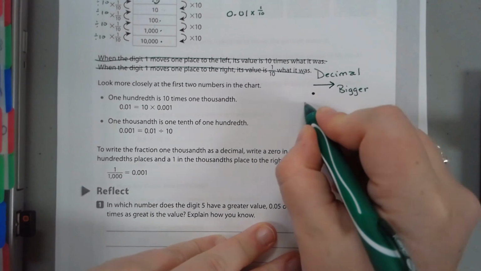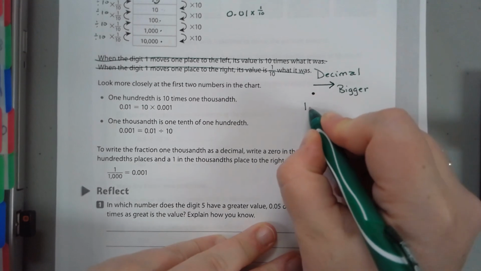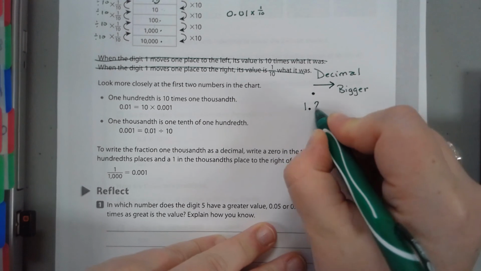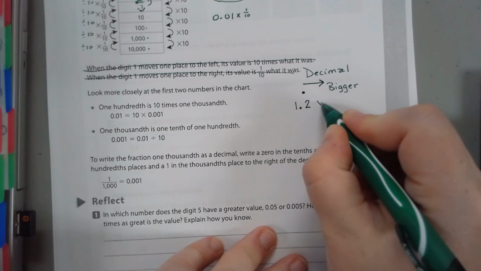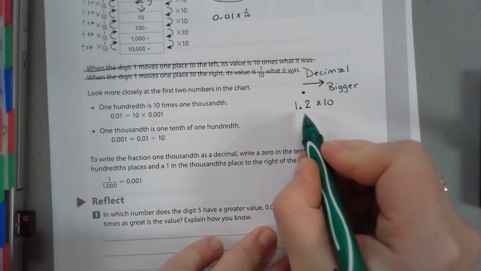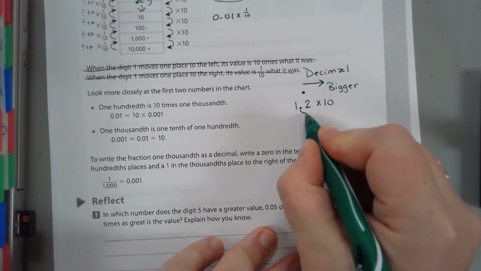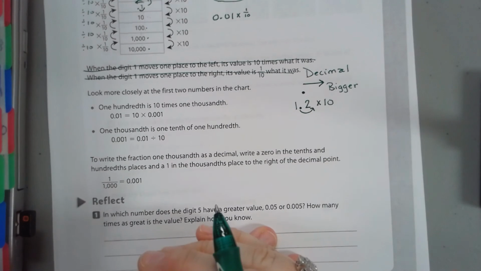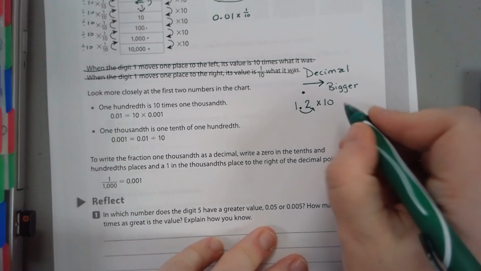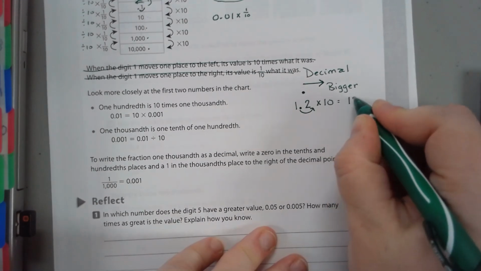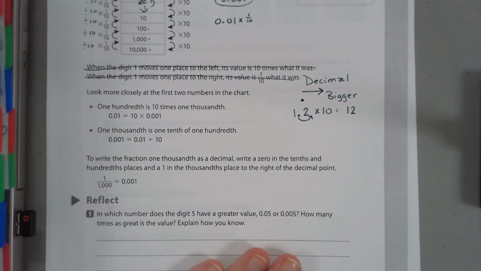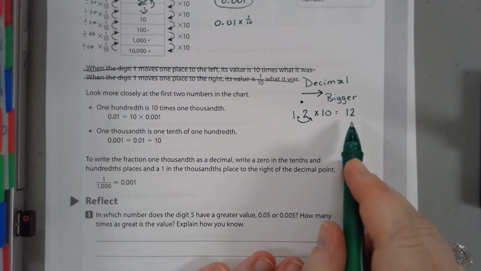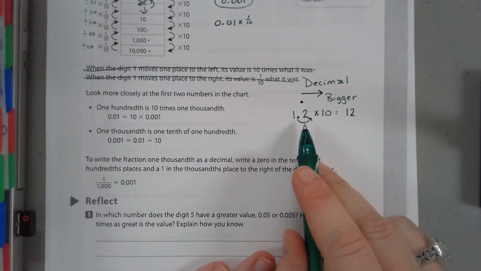For example, if I have 1 and 2/10, and I want to multiply that by 10, this decimal is going to move to the right one time. So it's getting bigger. So my 1 and 2/10 now is 12. So 12 is 10 times larger than 1 and 2/10.